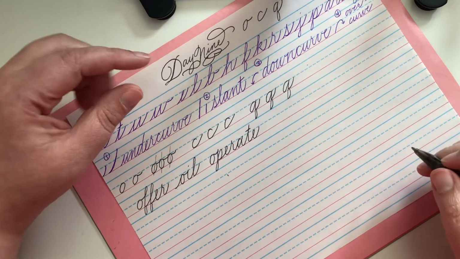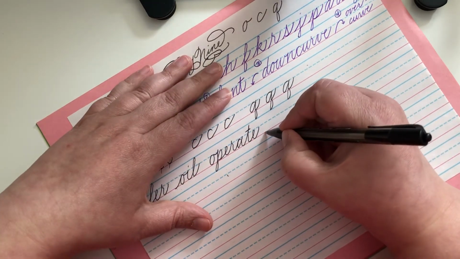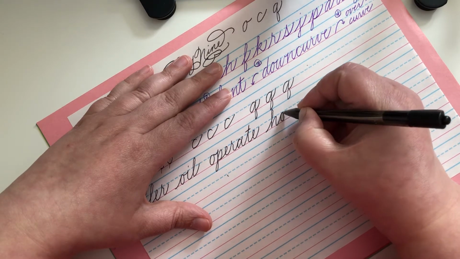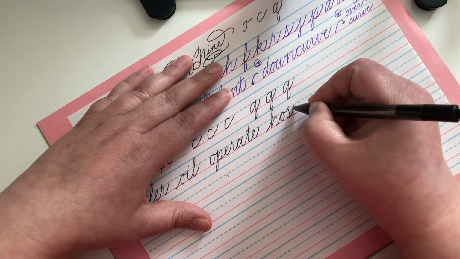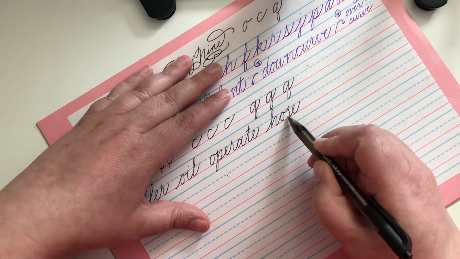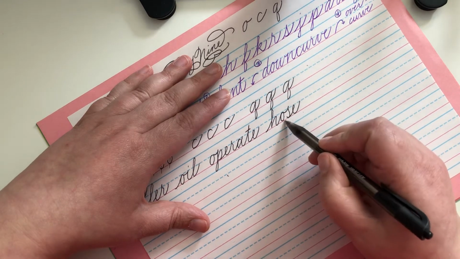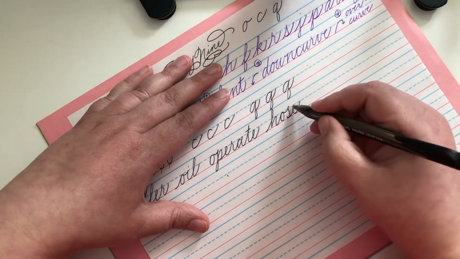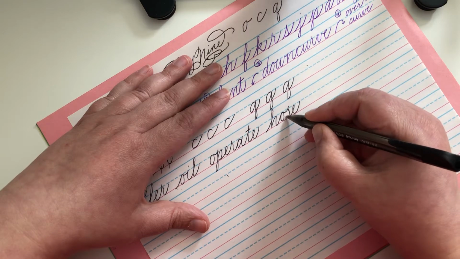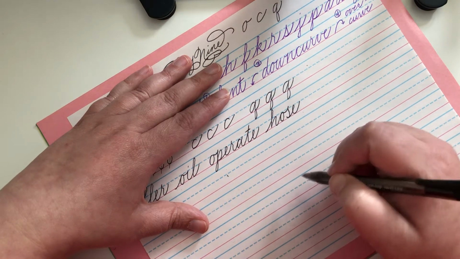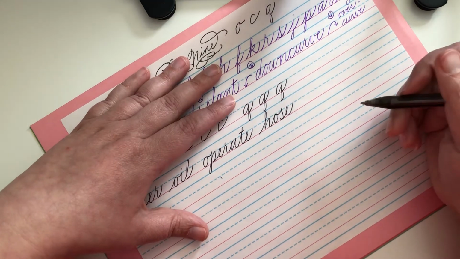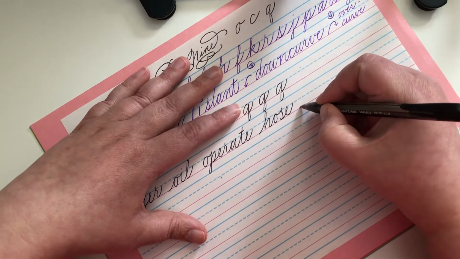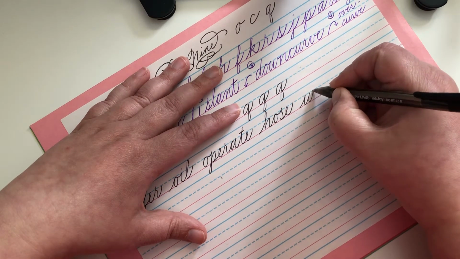Let's try hose, because we have to know how to connect our letters. Notice how that S didn't get to run into a slant line to close, but it still looks like an S because I kept my slant here and then closed it to the imaginary slant line. And wool, let's try that. Check stroke.